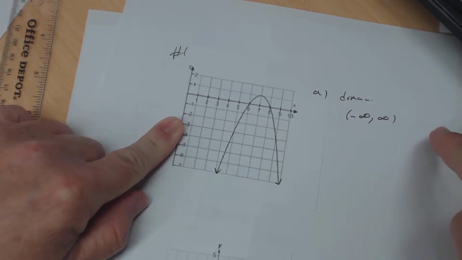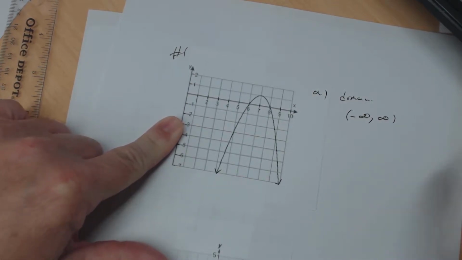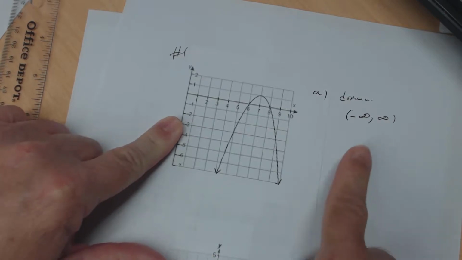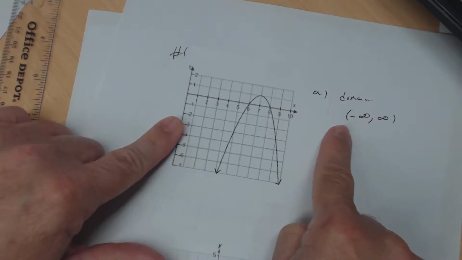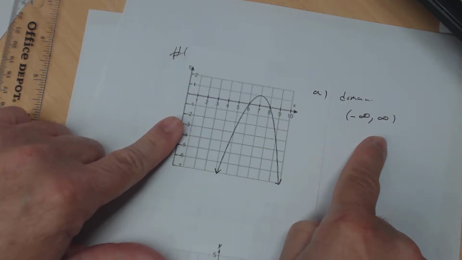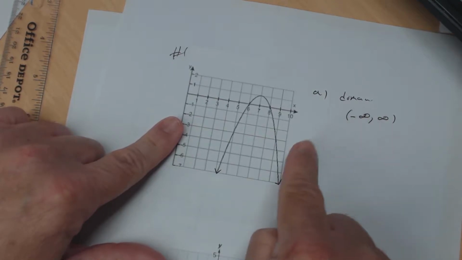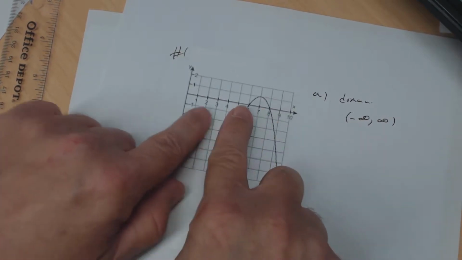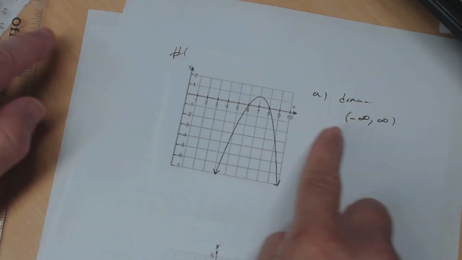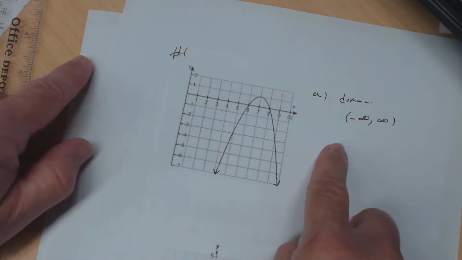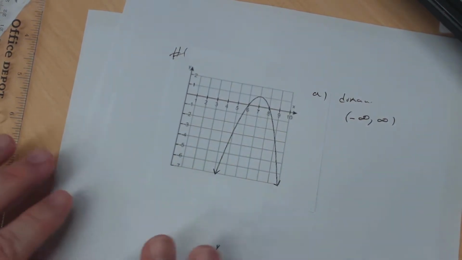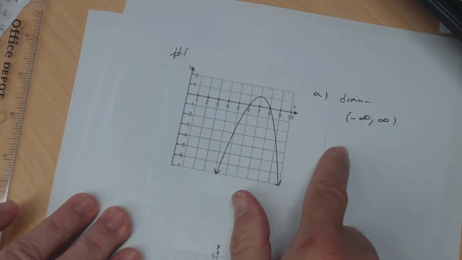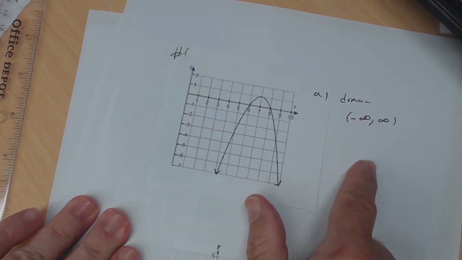100, point in the graph. 1,000, point in the graph. 100 million, point in the graph, and so on. So notice the domain here is listed as an interval because there's an infinite number of x values in my domain. All the numbers on the x-axis are in my domain. Now remember in the previous lesson, your domain was a set of finite numbers, like 3 numbers, 4 numbers.